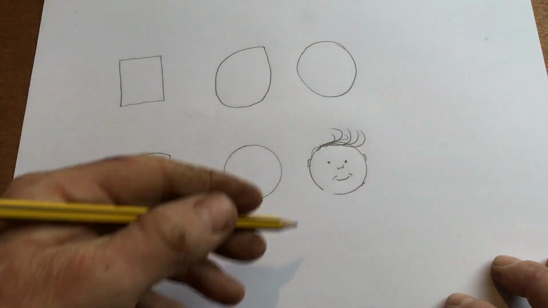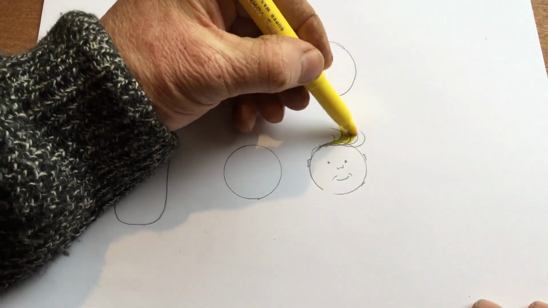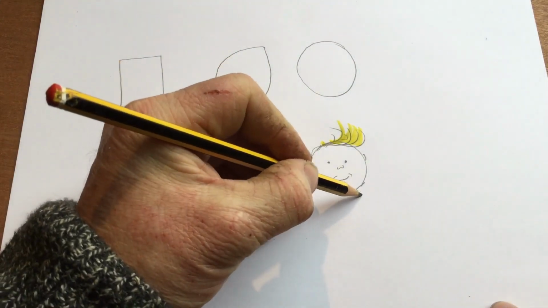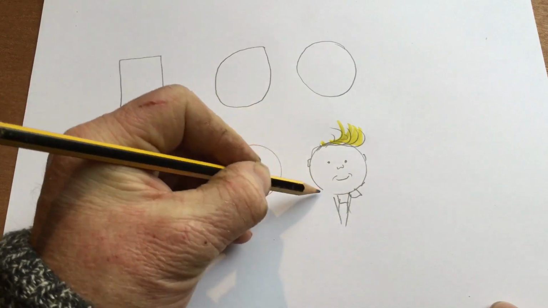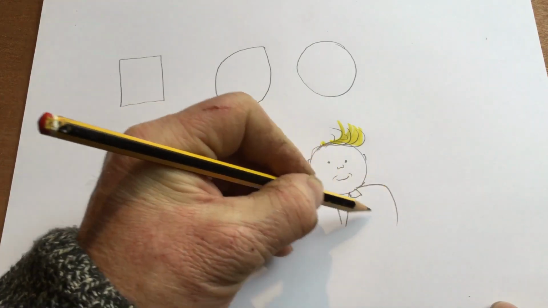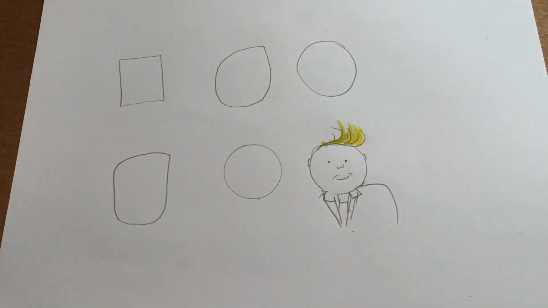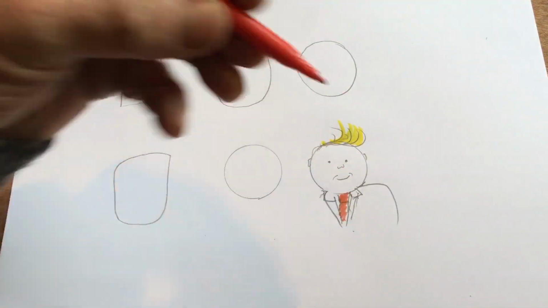Okay, a bit Donald Trump there. Let's get some yellow on that then. Turn that into Donald Trump. There we go. A bit of that on there like that. And it's not long before we can start to make this into a little cartoon. There's his tie and his jacket. Yeah, like this. He always has his red tie underneath. Let's see if we can get that in there. Yeah, look, we can make that into Donald Trump, no problem.